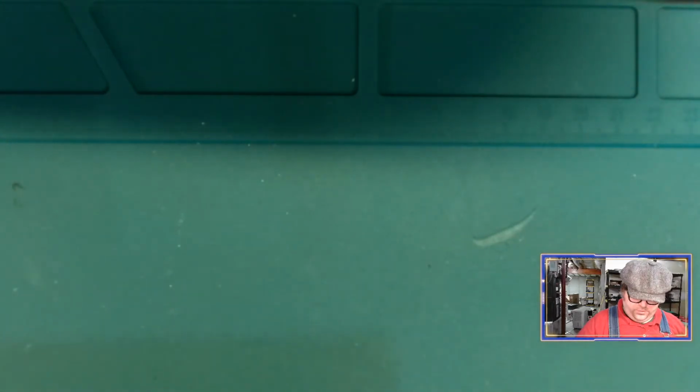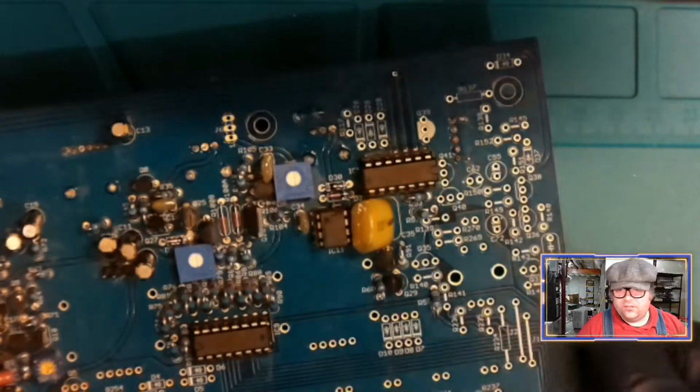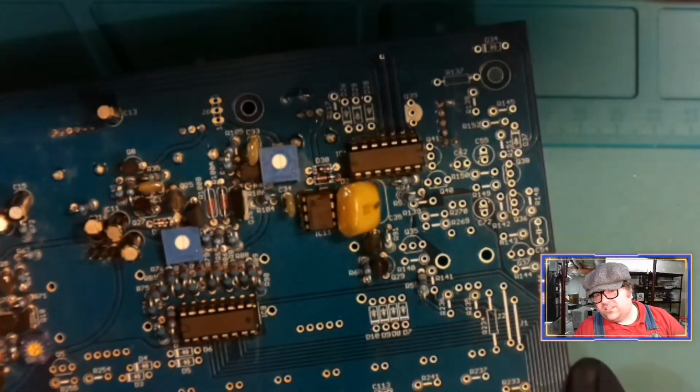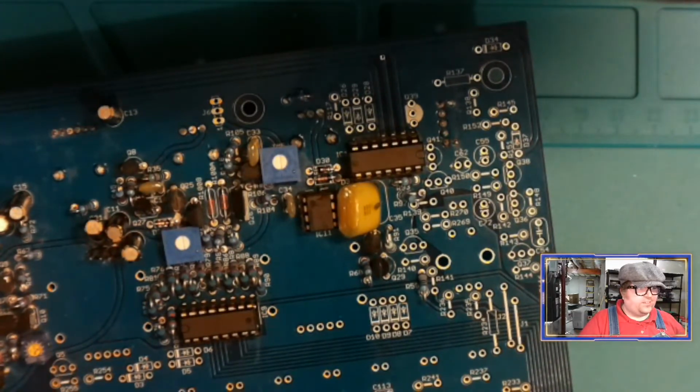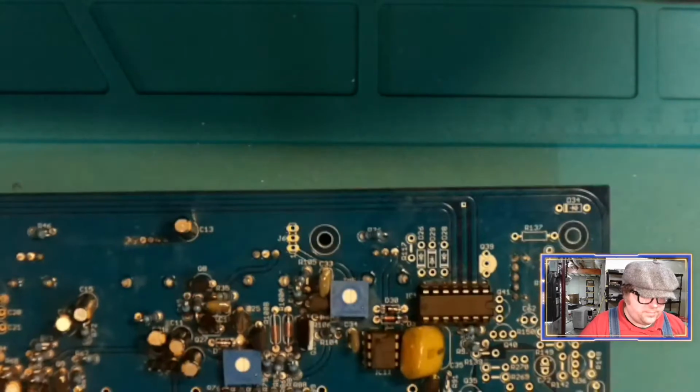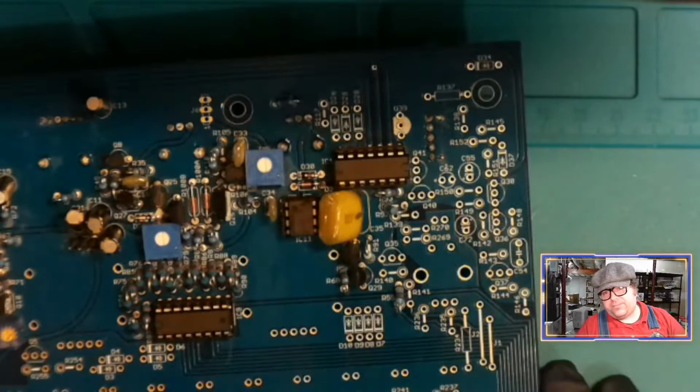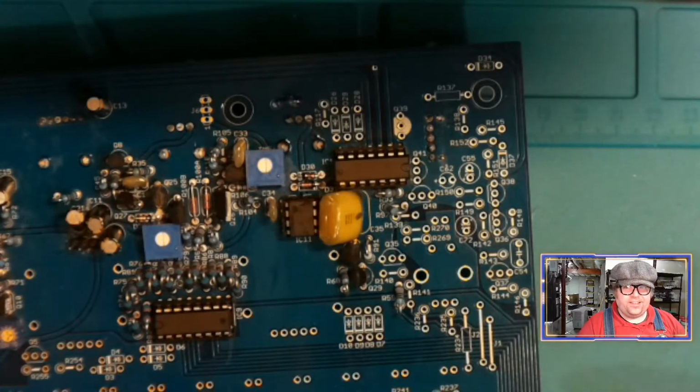Let me see where it goes on the board. Oh. Well, that is completely the... So the potentiometer goes... All right, let me double check that I'm on the right part of the board. So D26, D28, D29. Oh, okay. Yes. So I am looking at the right part of the board, but apparently the potentiometer goes on the opposite side of the board from the rest of the circuit. Whatever.